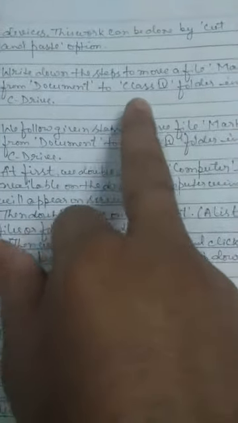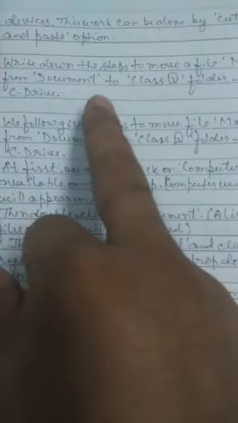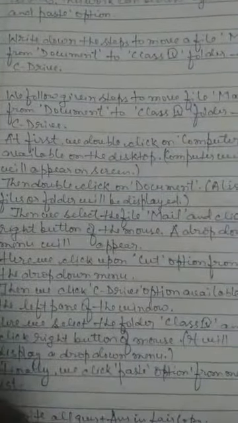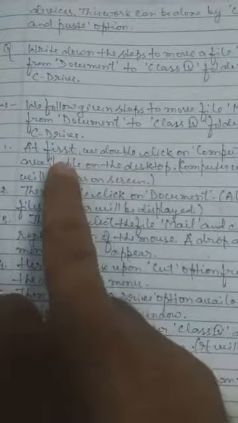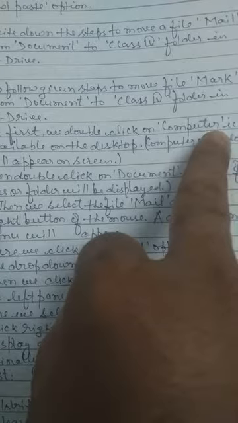There is a question: write down the steps to move a file mail from the document folder to the class 4 folder in C drive. So my dear student, there is a file mail in the document folder that you have to move to the class 4 folder in C drive. So we follow the given steps to move the file mail from the document folder to the class 4 folder in C drive. First of all, you have to double click on the computer icon.